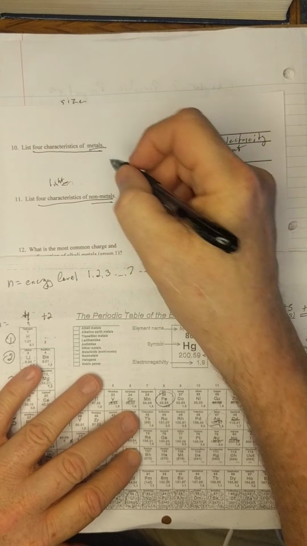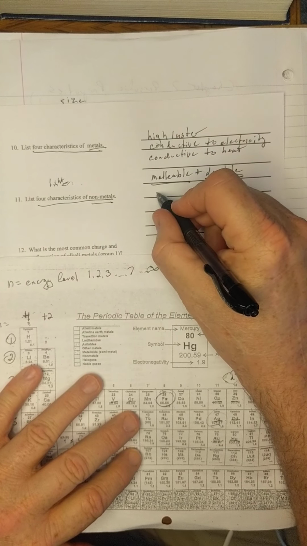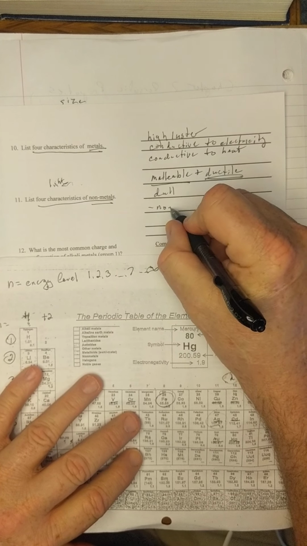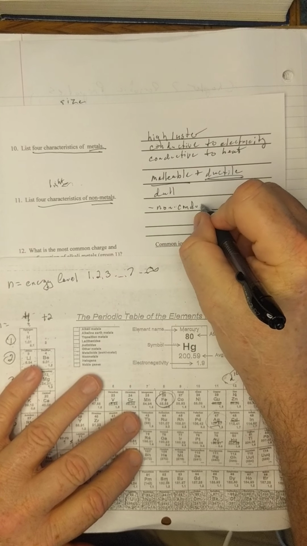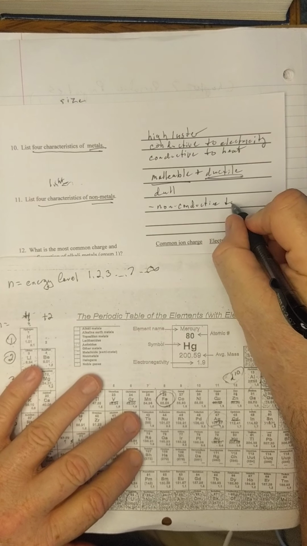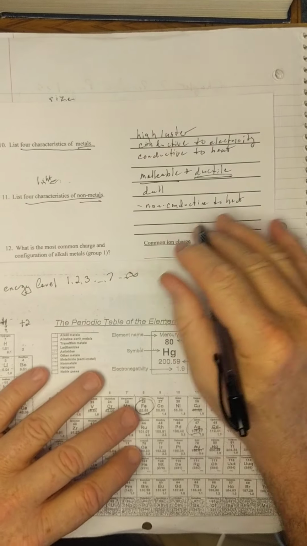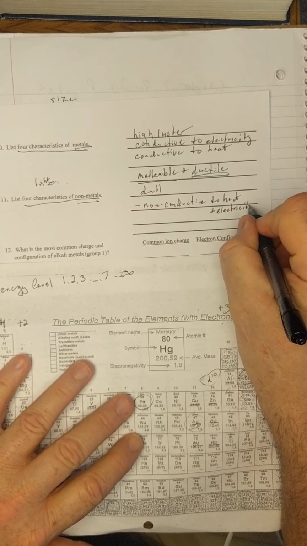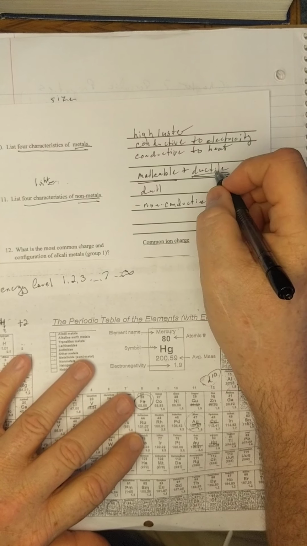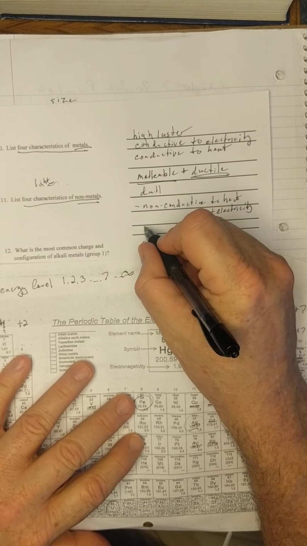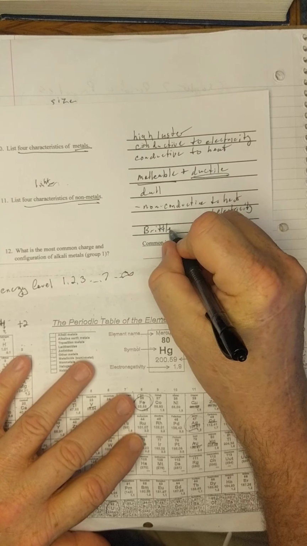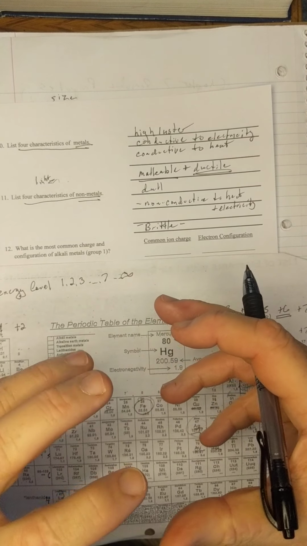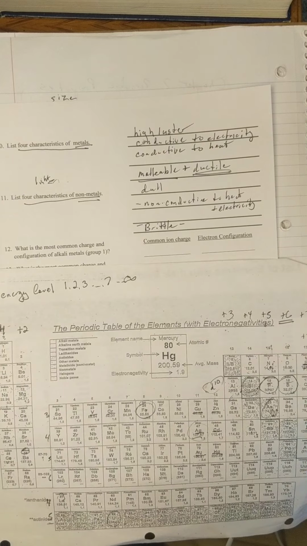Non-metals are everything metals aren't. Instead of having a high luster, they're dull. Instead of being conductive, they're non-conductive to heat and electricity. And instead of being malleable and ductile, nonmetals tend to be brittle. Brittle because they have a high attractive force, so they're held in a crystalline structure, and if you break that structure, it's just going to break on you.